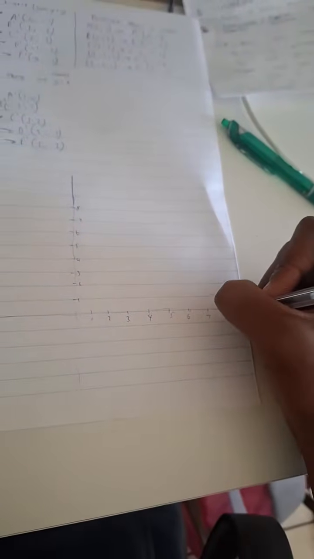Okay, let's first draw the first triangle.